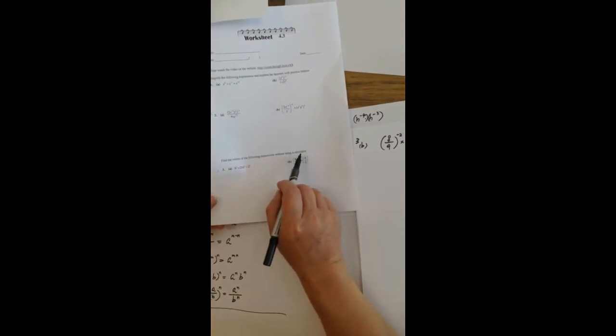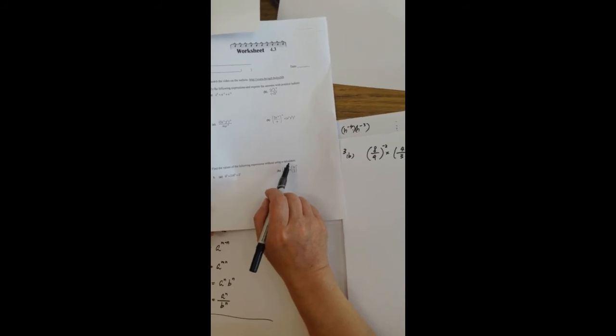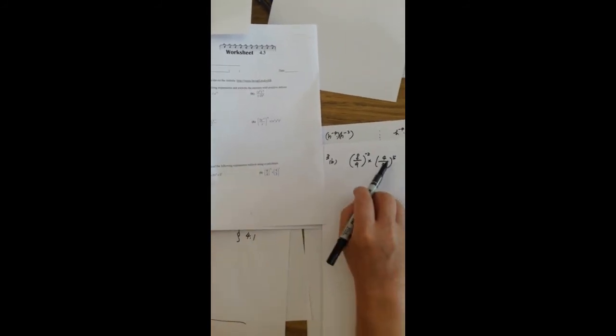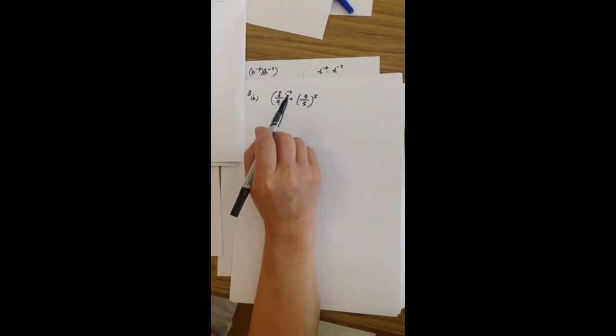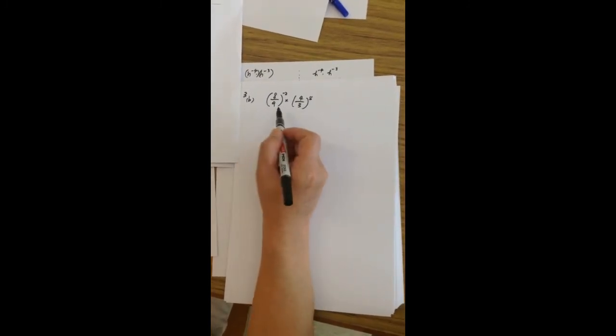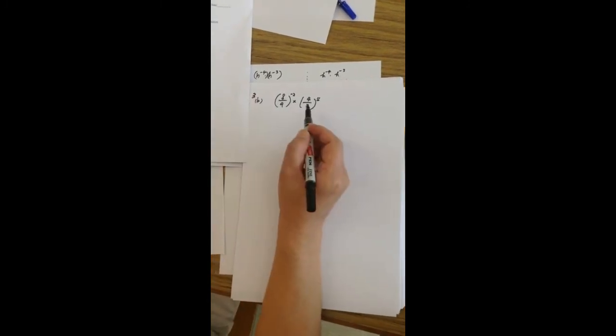If we cannot use a calculator, how can we find the value of 4 to the power 5? I think no one can answer. So in this problem, we use another method to find the answer.